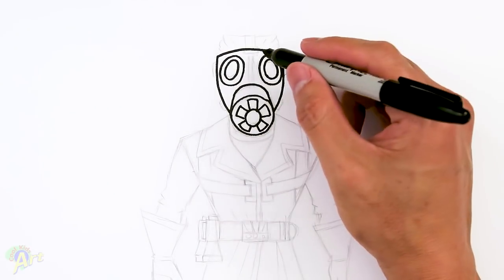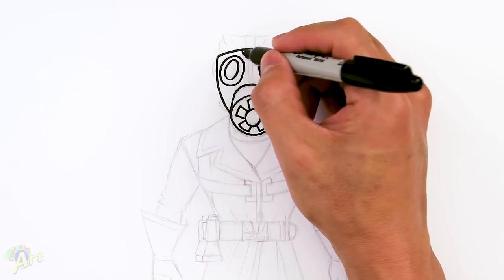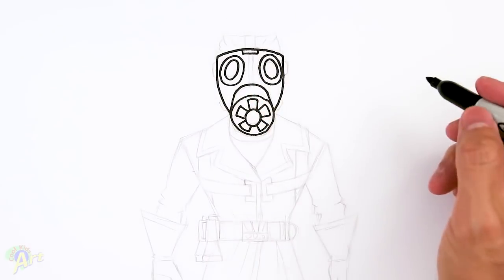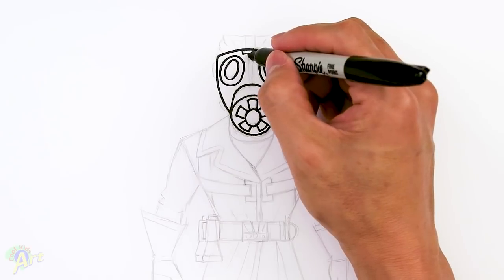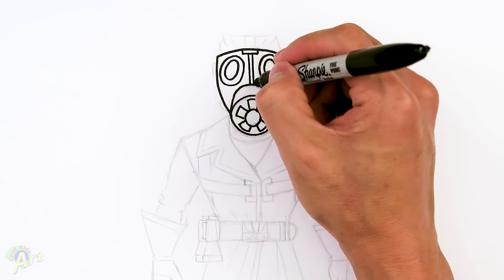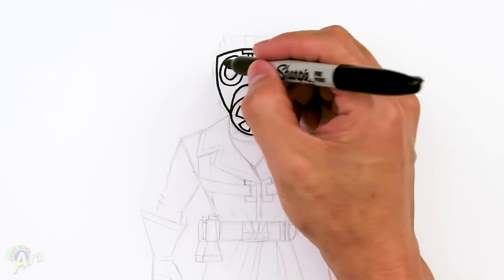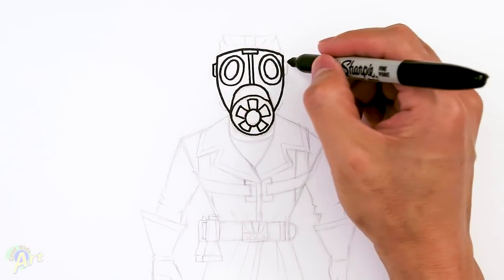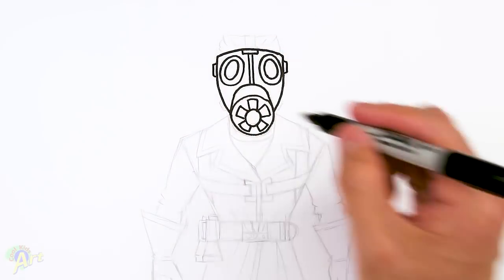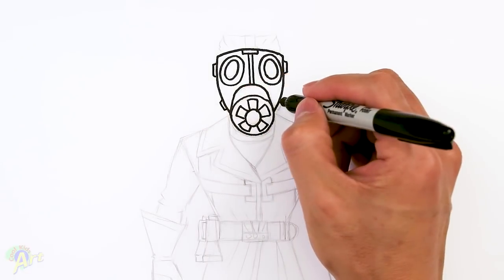Alright, so then for the top here, there's gonna be some detail. We're gonna draw one little buckle detail here, and then we're gonna draw two lines in the middle, just straight down. And there's gonna be some more buckle details here, so on the side. So these are easy. We're just gonna come out from the little rectangle.